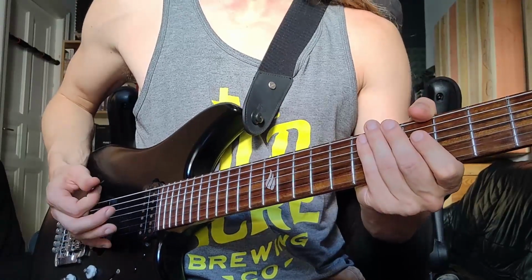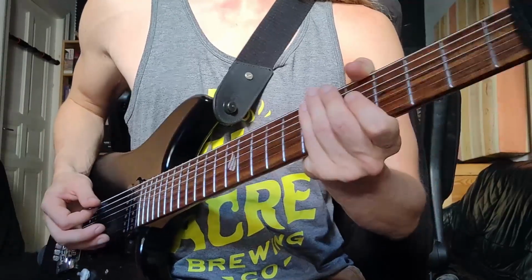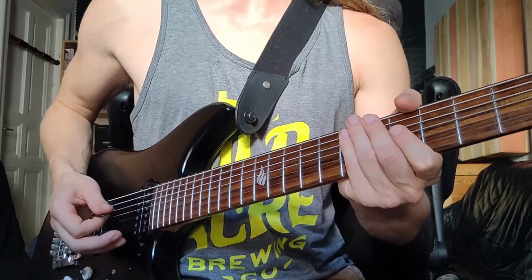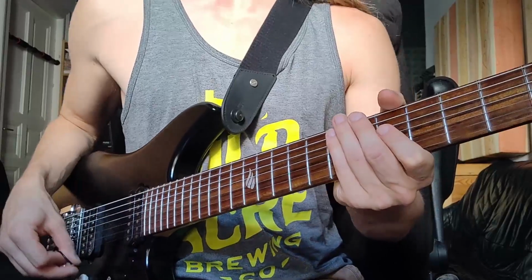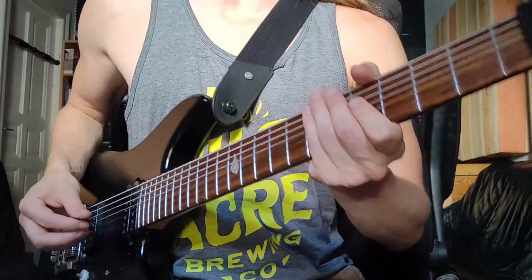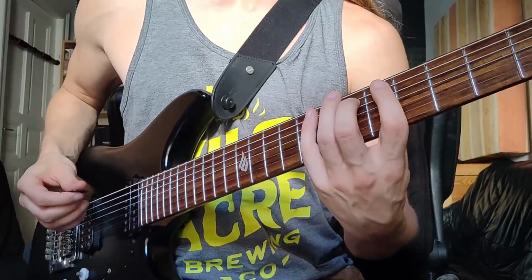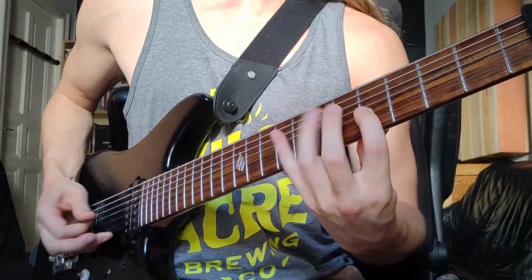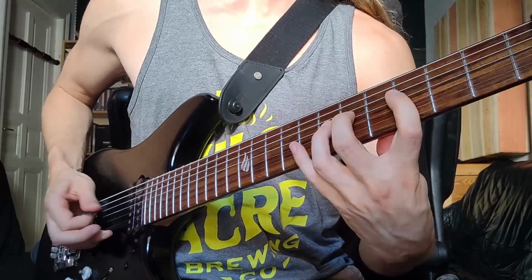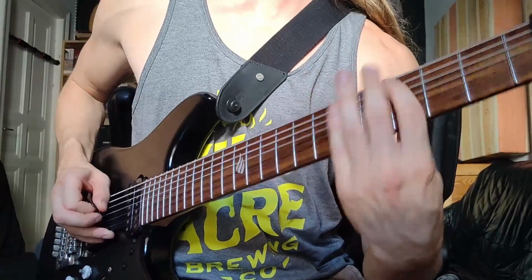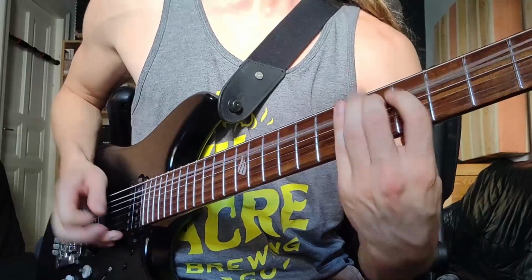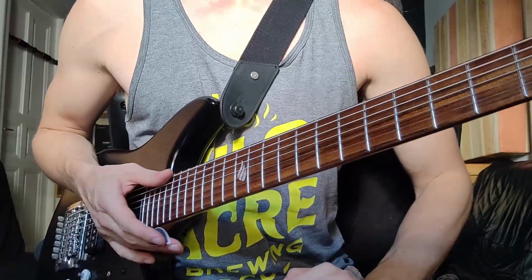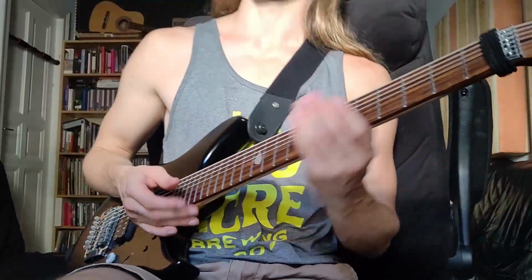You need to go away from the string, to gain that speed and forward motion that will result in a loud and clear pick stroke. So you're always moving away from the string, and that gives the alternate picking version of this that oomph, that alternate picking attack and that quack, if you like that kind of sound.